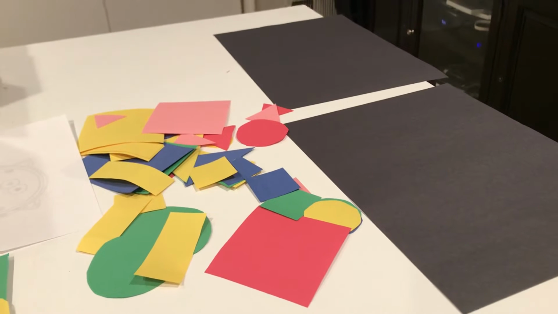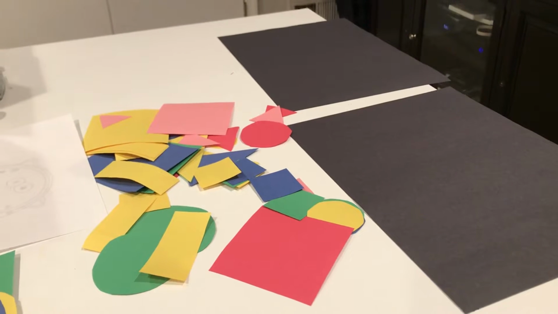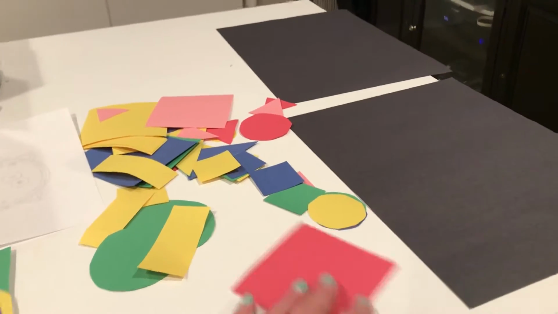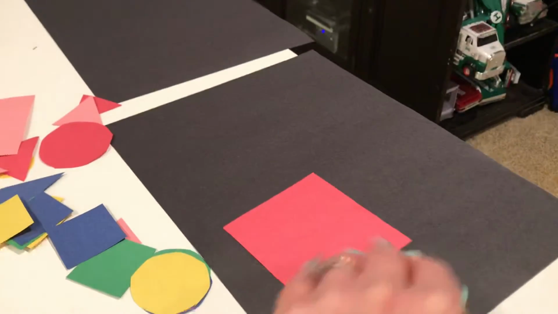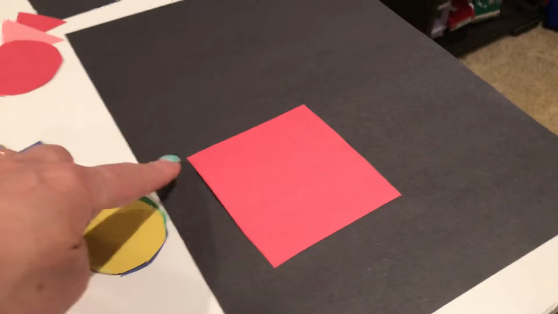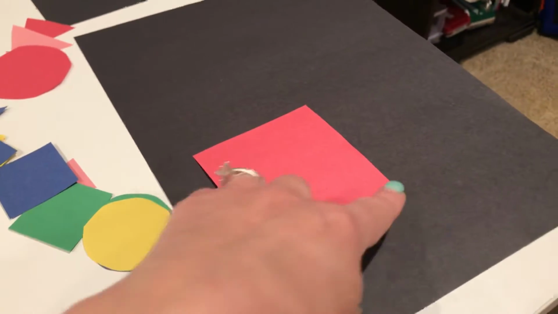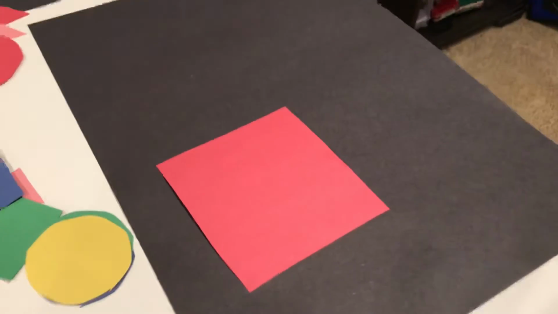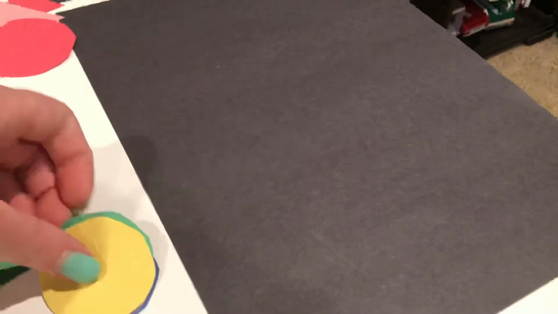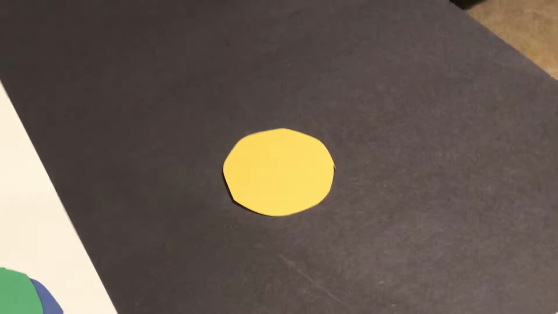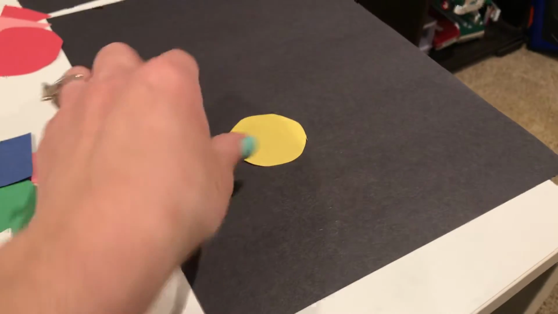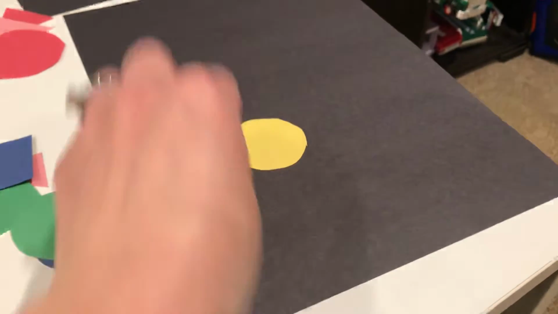And remember, boys and girls, how we identify a shape is based on its number of vertices and its number of sides. So if we looked at this shape with Mrs. Cloud, we could see that all the sides look equal, and we could see that it has 4 vertices, which makes it a square. We can also identify this shape as a circle. It goes round and round. It has 0 sides and 0 vertices.